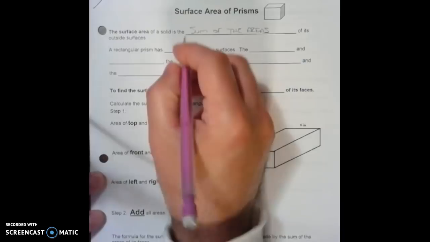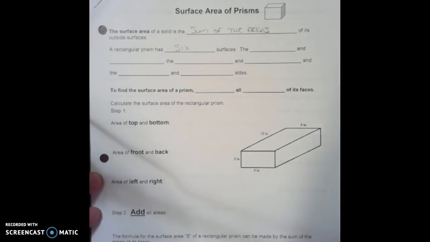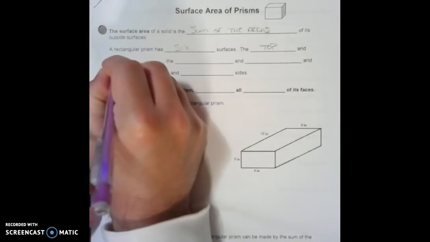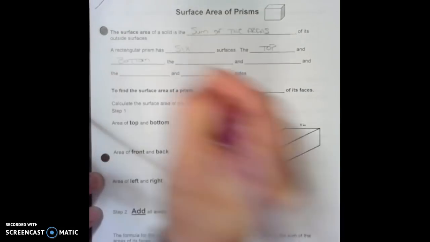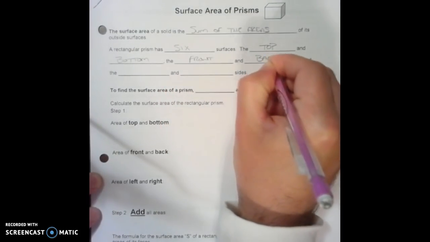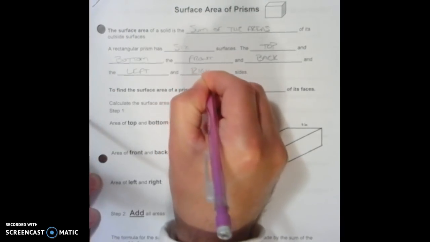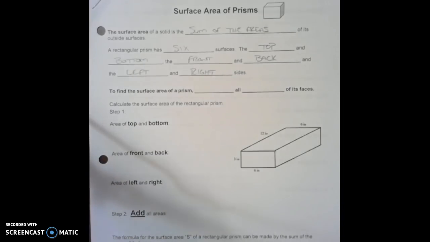A rectangular prism, remember, has 6 surfaces, 6 faces. Okay, and we call those the top and the bottom, the front and the back, and the left and right sides. So you can think about it as like a box, or a die we did in probability. Those are examples of rectangular prisms. 6 surfaces, 6 faces, the top, the bottom, the front, the back, the left, and the right.